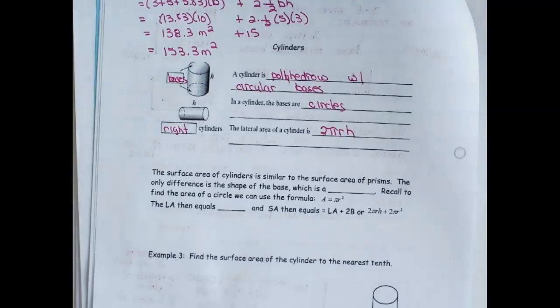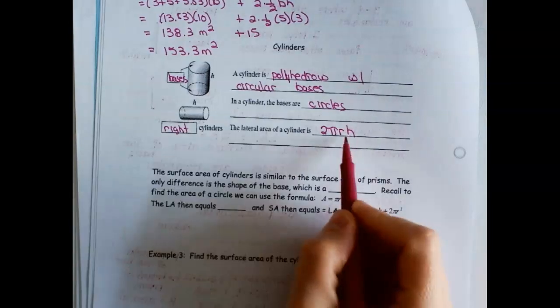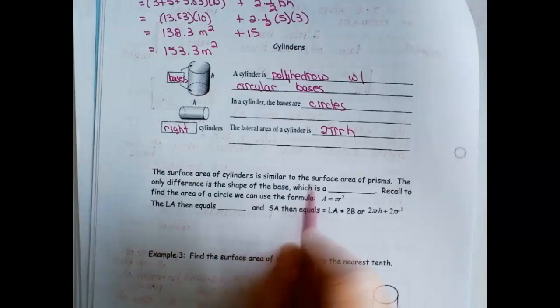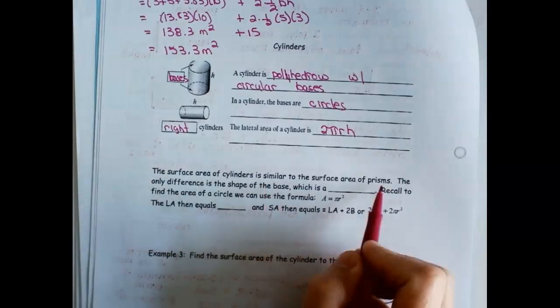Okay, we're going to finish up the last part of the notes. It's on surface area of cylinders. And as I was saying, if you can think about the round part of the cylinder, that's equal to the circumference times the height. So the surface area of cylinders is similar to the surface area of the prism.